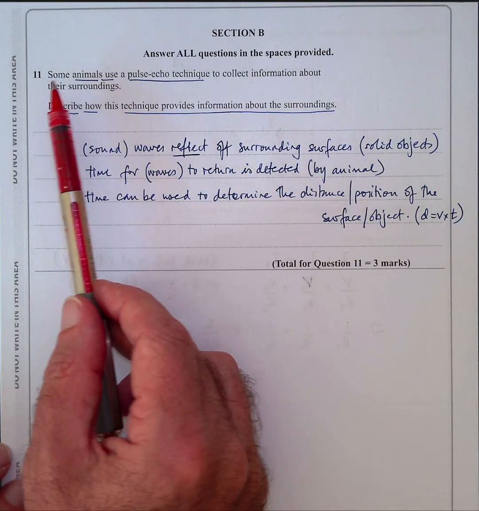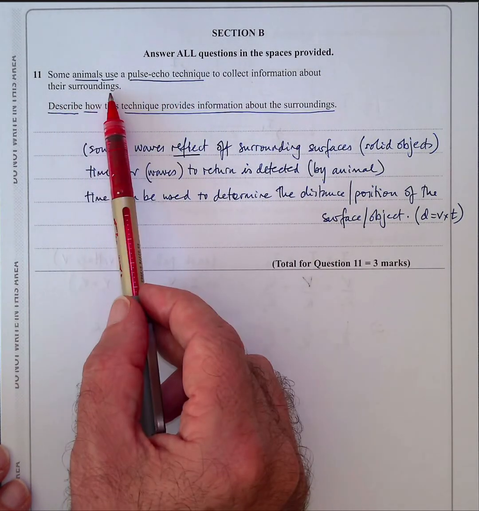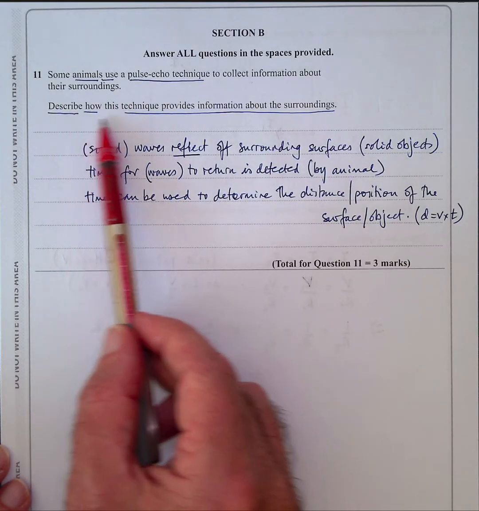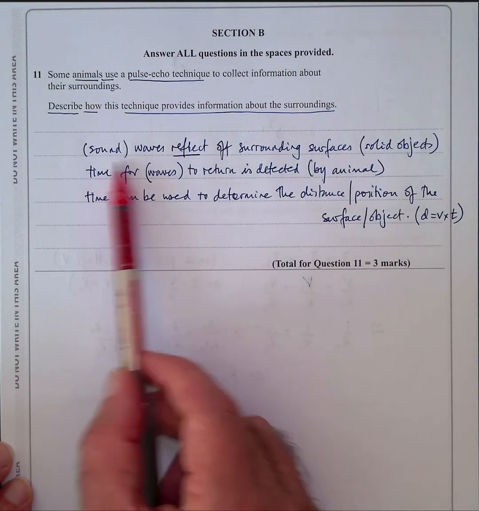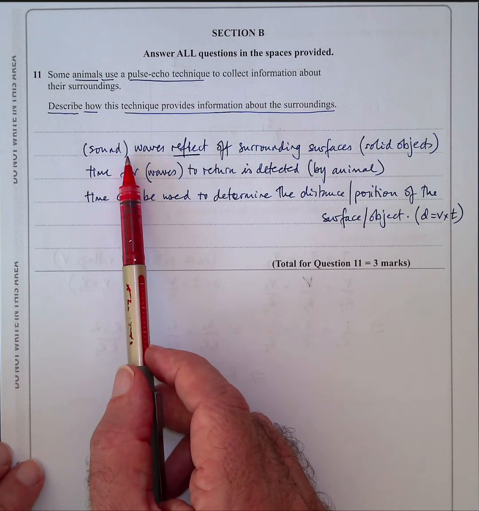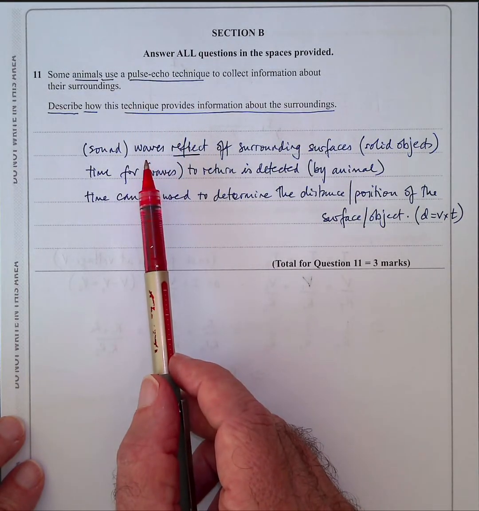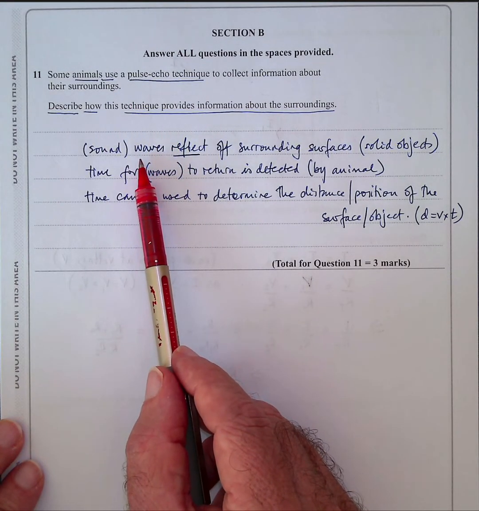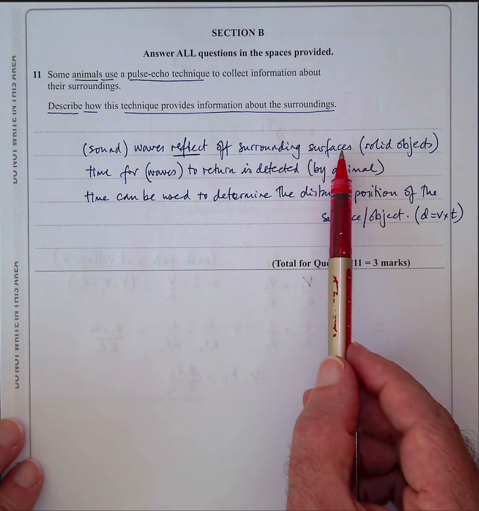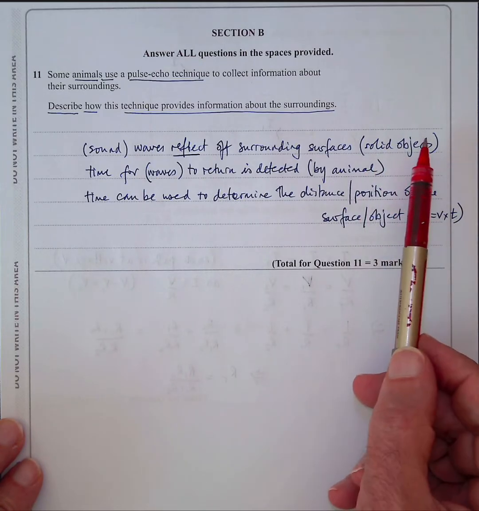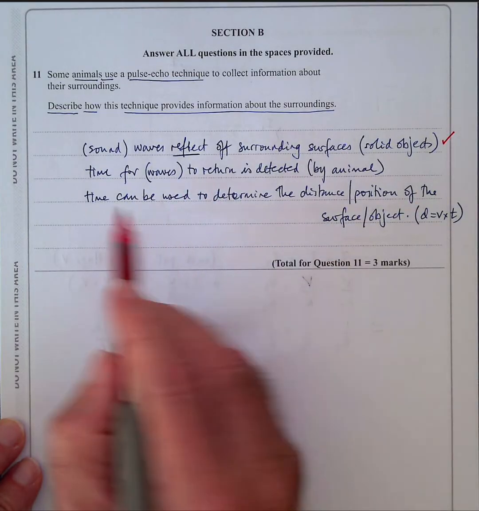It says some animals use pulse echo techniques to collect information about their surroundings. Describe how this technique provides information about the surroundings. Well, presumably they're talking about sound waves, aren't they? Like bats use sound to detect where the walls of the cave are, for example, and also their prey. Sound waves reflect off surrounding surfaces or solid objects. So that's the first point that you need to make, that this is reflection that occurs.